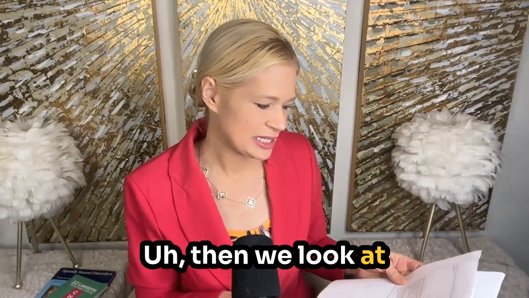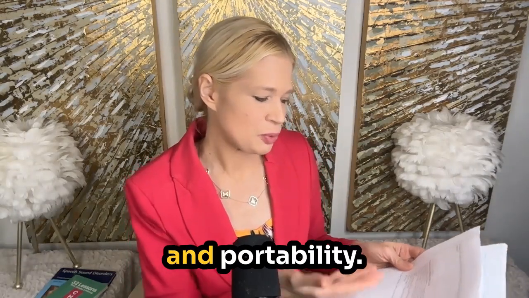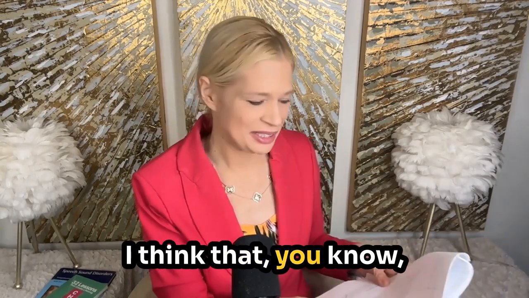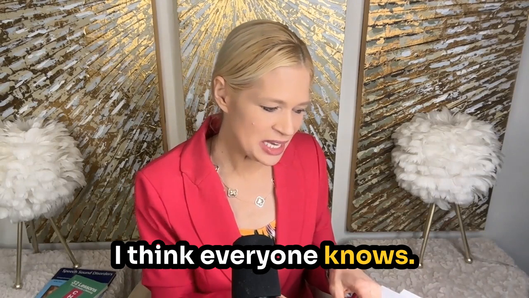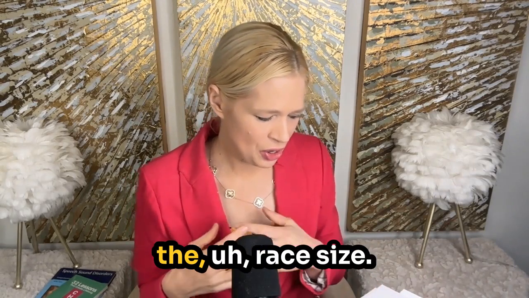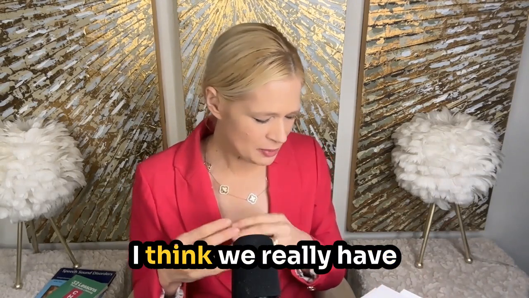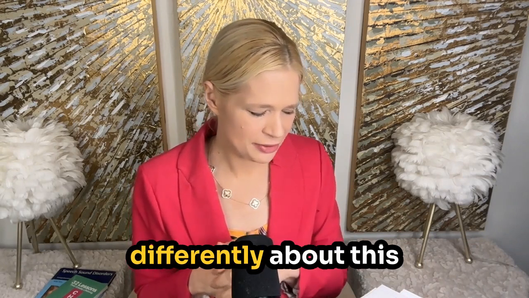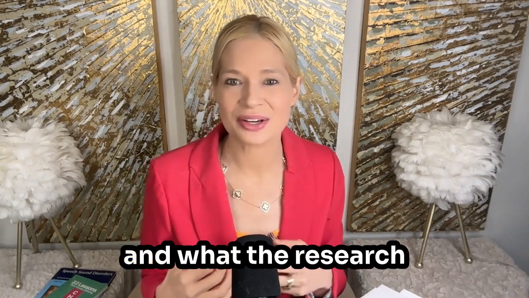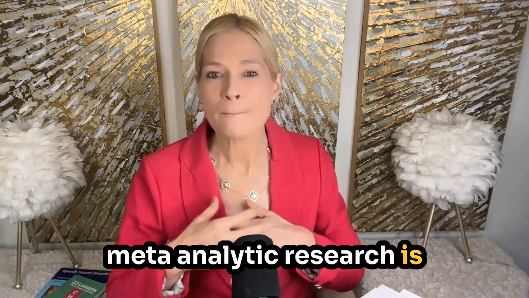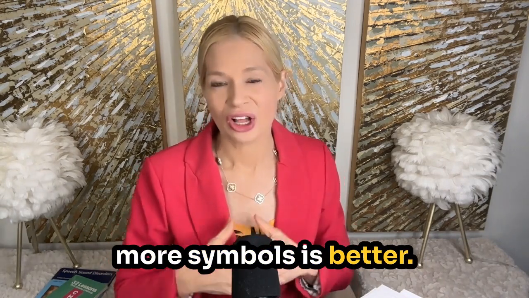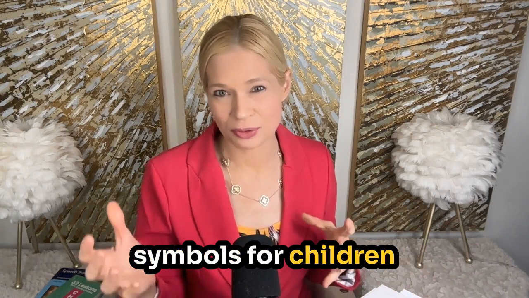Then we look at the AAC features and portability. I think that's just like extra information, which I think everyone knows. Another thing is the array size. I think we really have to start thinking differently about this. And what the research is indicating, the latest meta-analytic research, is more symbols is better. A larger array of symbols for children to start off with.